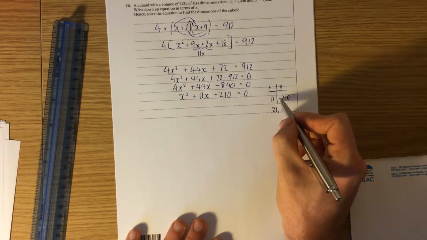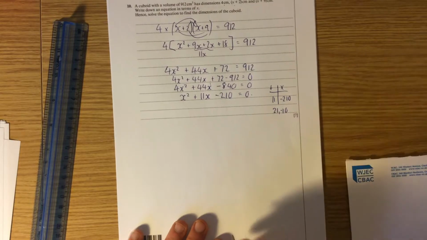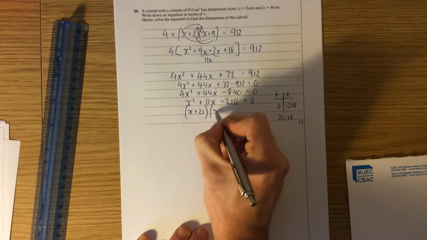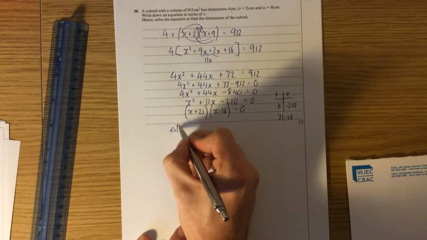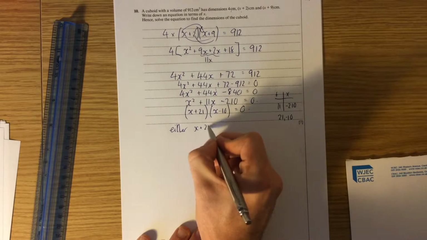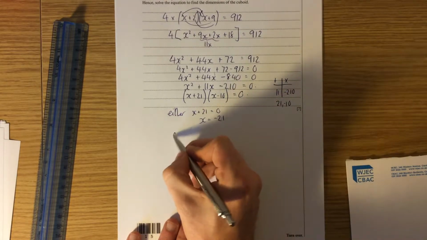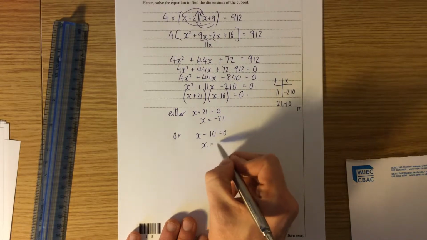Now, to multiply to make that, I need one of these to be negative. If I need to end up on plus 11, this will have to be minus. So my two brackets are x plus 21 and x minus 10 equals 0. So I can then say either x plus 21 equals 0, therefore x equals minus 21, or x minus 10 equals 0, and therefore x equals 10.